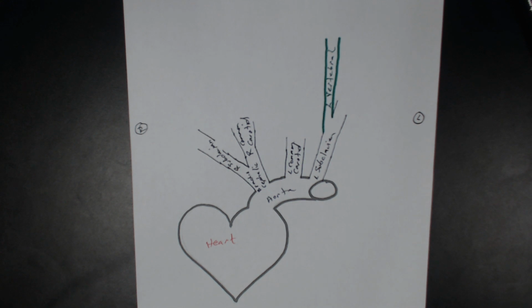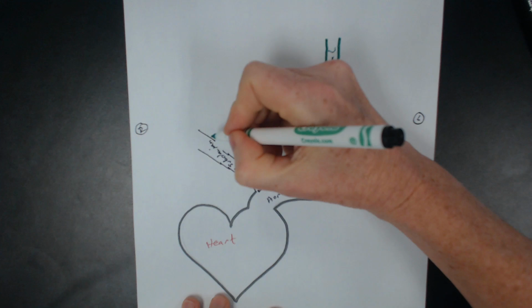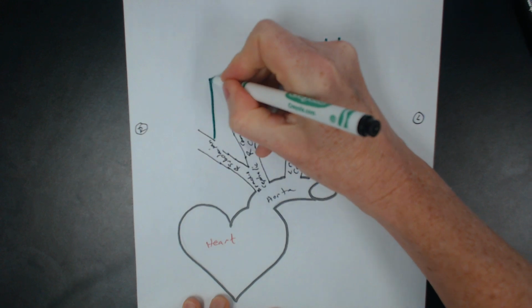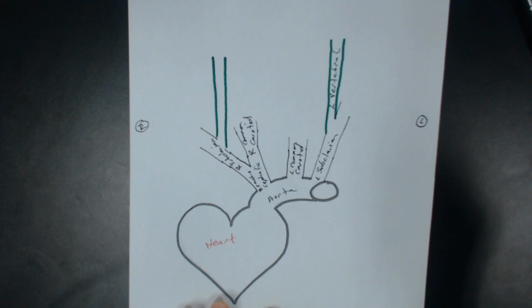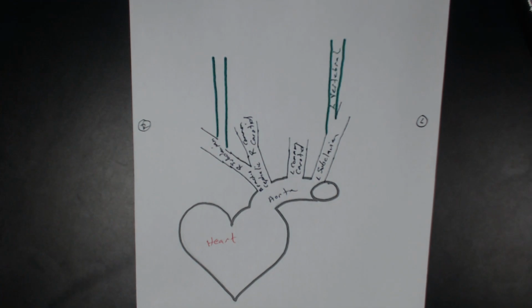Okay, so in the same way, on the right side, coming off the right subclavian, we have another artery here. Which one's that? Right vertebral, correct. So here's the right vertebral.